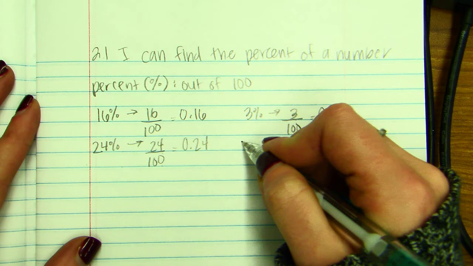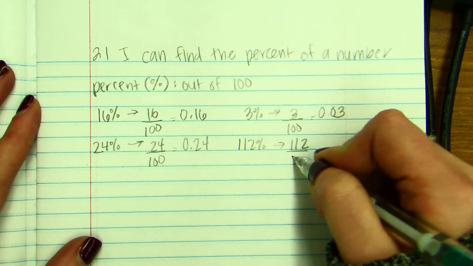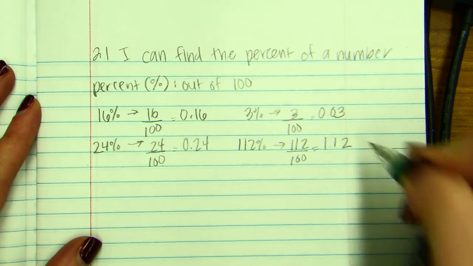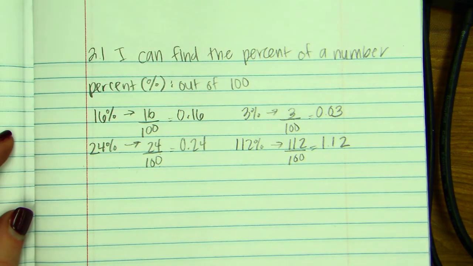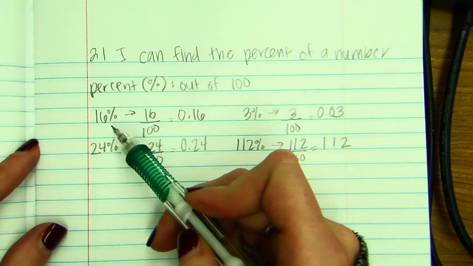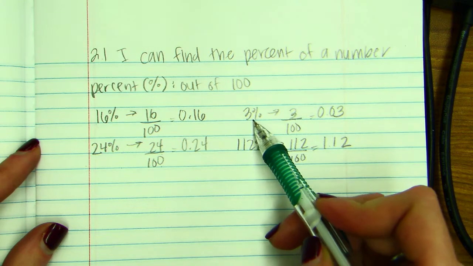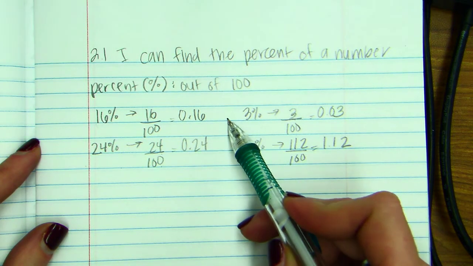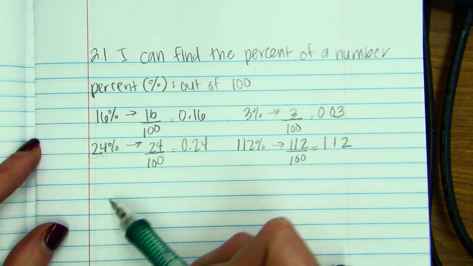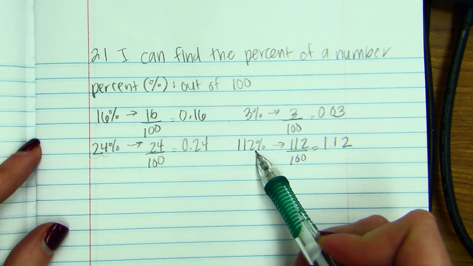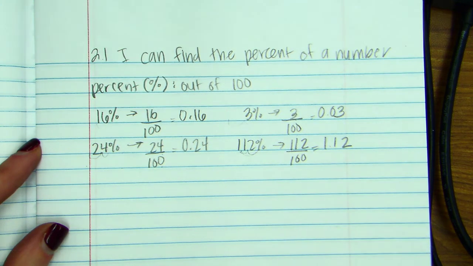And I can have percents bigger than 100. Let's do 112%. So it'd be 112 divided by 100, which is 1.12. If you're noticing a pattern here, to turn a percent into a decimal, you need to move the decimal place to the left twice. So the decimal was here, I moved it to the left twice, now it's 0.16, which is what I got here. The decimal point was here, I move it to the left twice, so it's 0.03. 24, move it to the left twice, I get 0.24. 112, the decimal point was here, move it to the left twice, be 1.12.